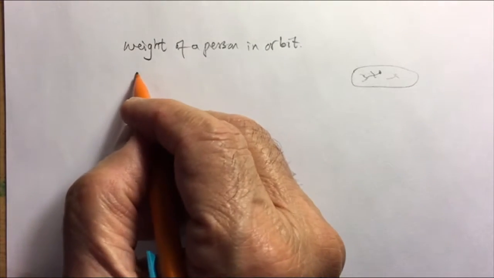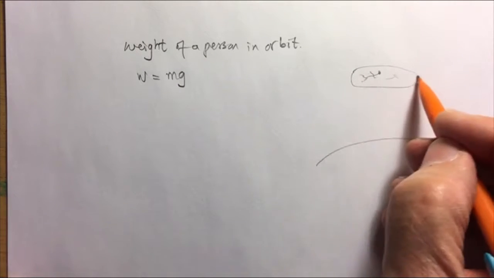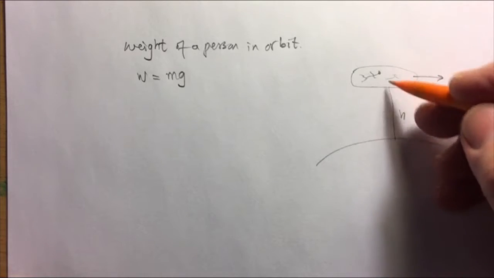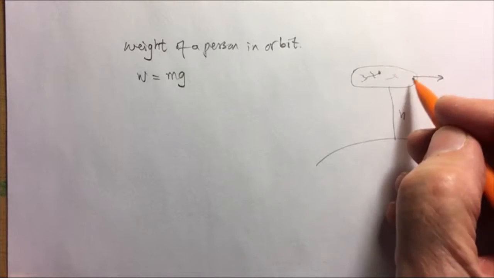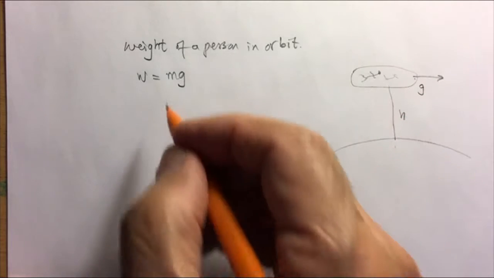So the weight is mg. What we want to find is that here's the surface of the Earth, and here's this satellite moving over the Earth at a distance h above the surface. We add the radius of the Earth to it. So what is the value of g over here at this distance?